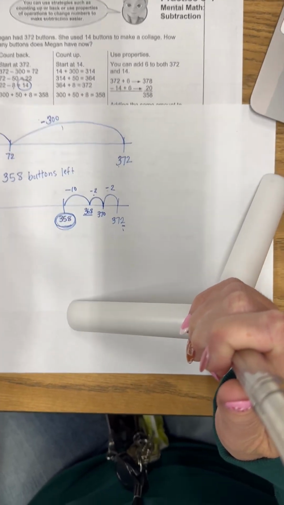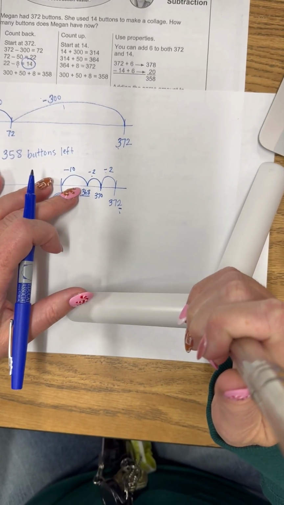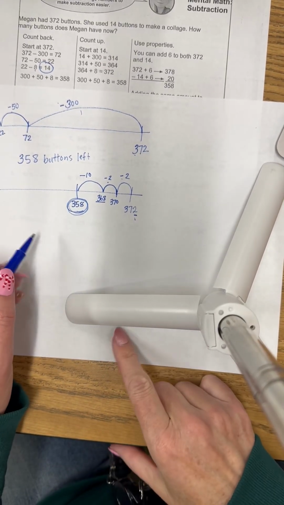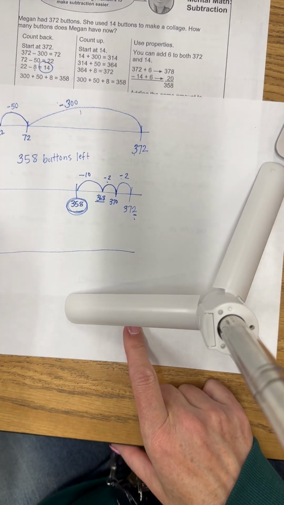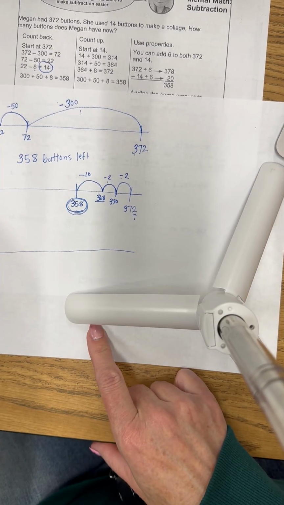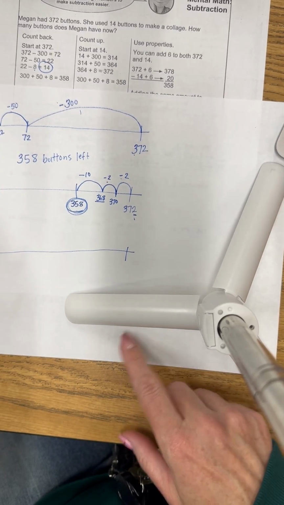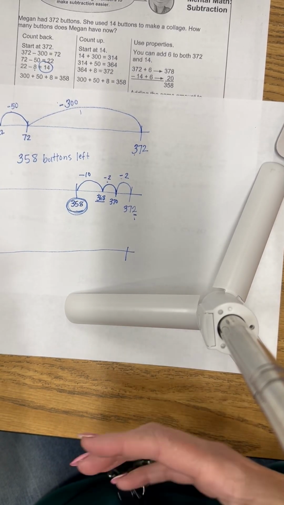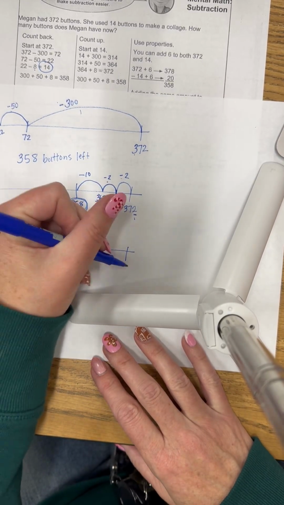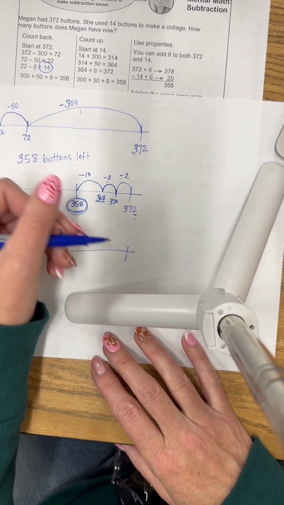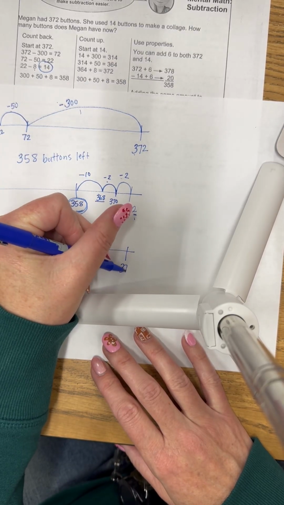So we're going to take another open number line like we did before. And this time we are going to start at 14 buttons that we used. And we're going to count up to see how far it takes us to get to 372.